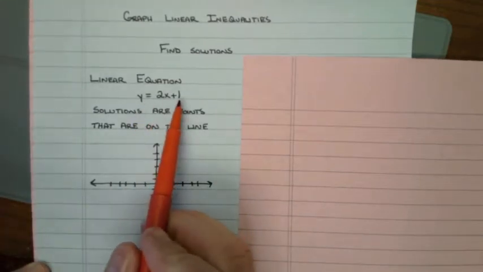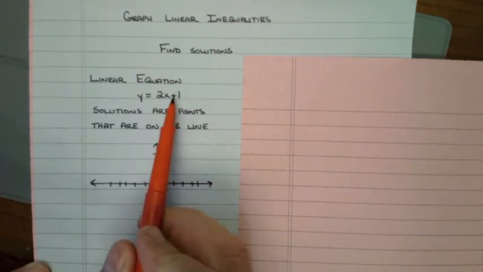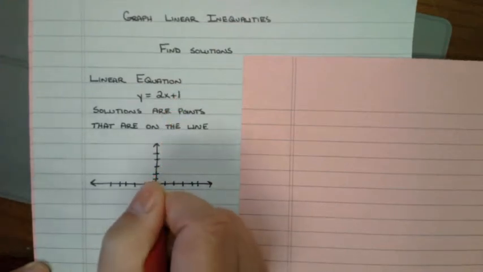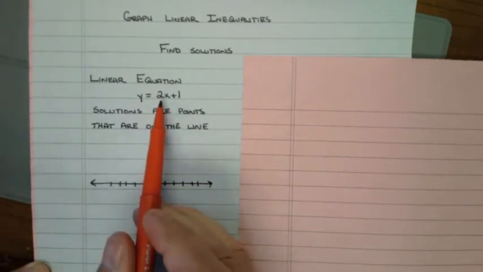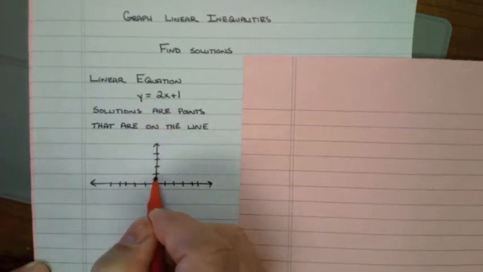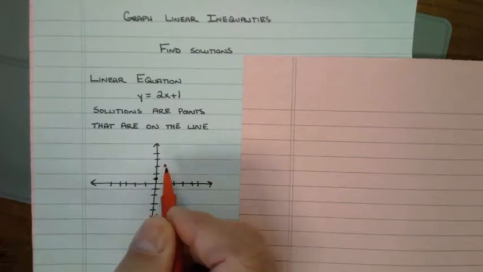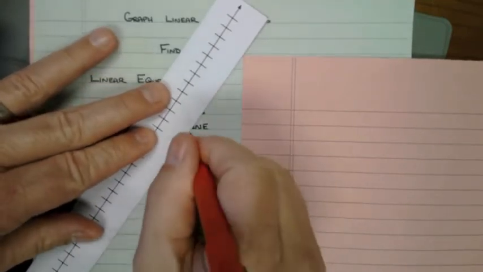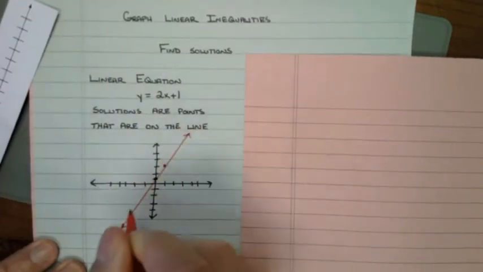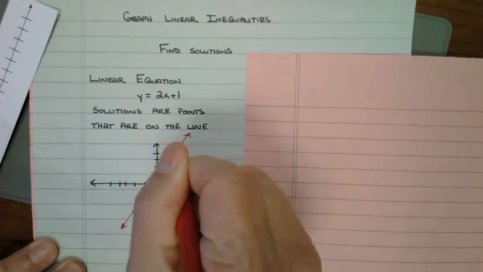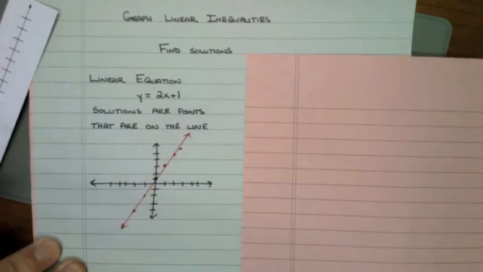How do I graph something in slope-intercept form? I graph the y-intercept first, put a point at 1, then I use the slope. The slope's telling me to go up 2, over 1, and then I draw a line. All the points on this line are solutions.